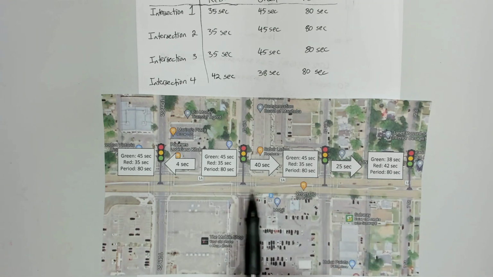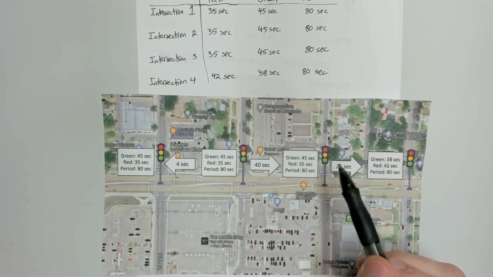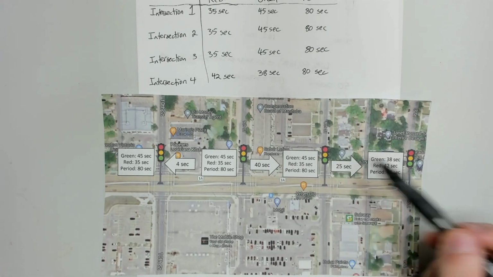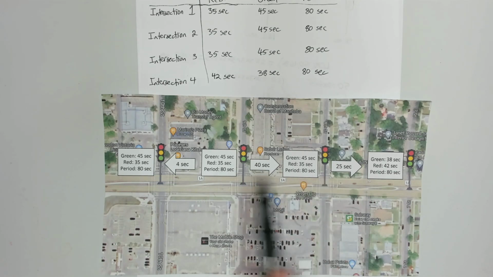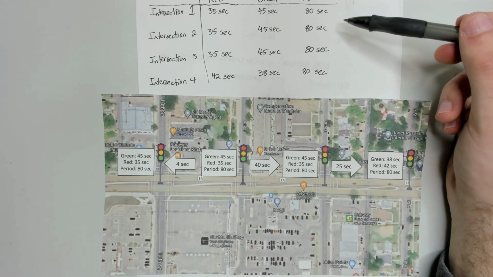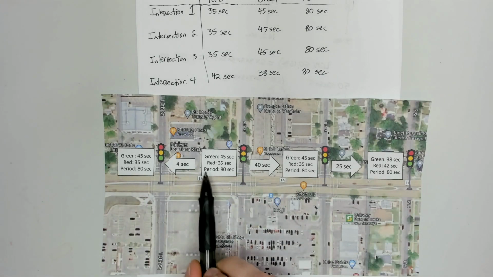But then we found that 40 seconds after we started measuring intersection 2, intersection 3 turned green. And then 25 seconds later, intersection 4 turned green. So that's quite the difference. But still, since they're on this period of 80 seconds, they will always have this separation from each other: 4 seconds, 40 seconds, and 25 seconds.